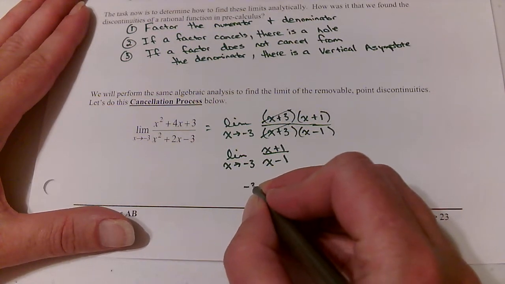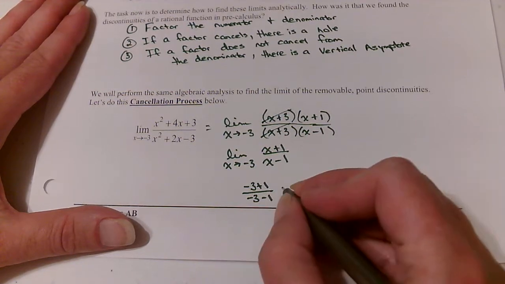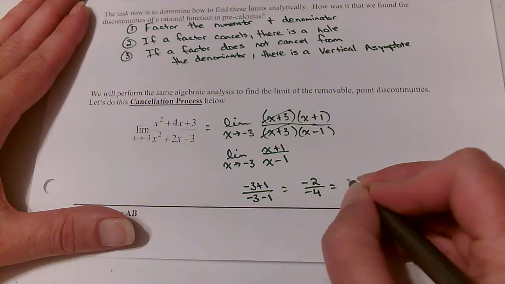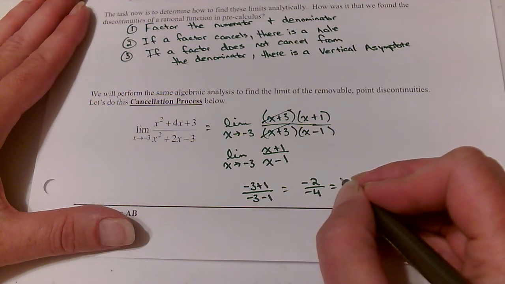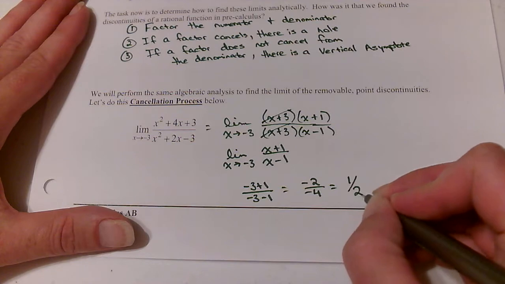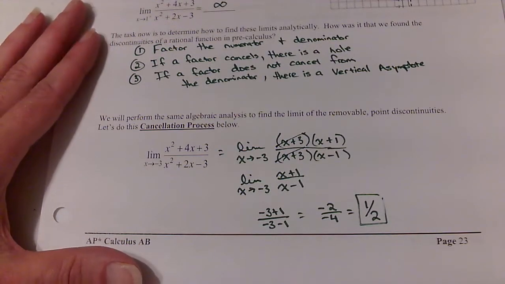So negative 3 plus 1 over negative 3 minus 1 equals negative 2 over negative 4, which is 1/2. Which is the same thing we got on the graph. So that's pretty interesting.